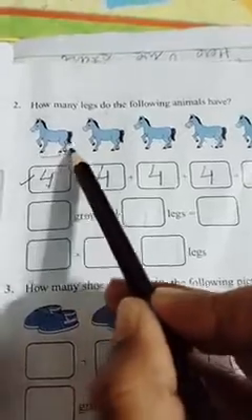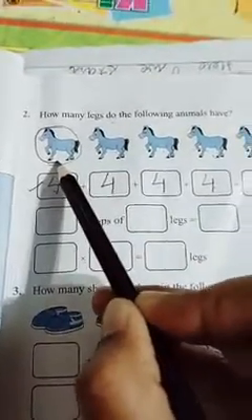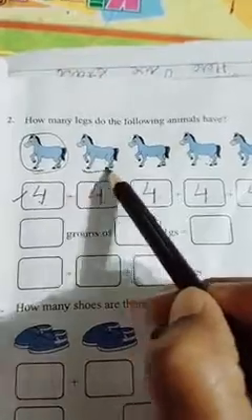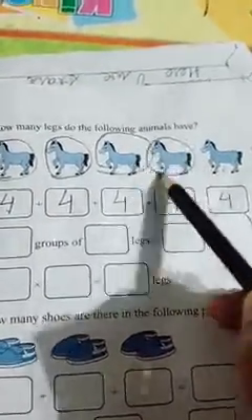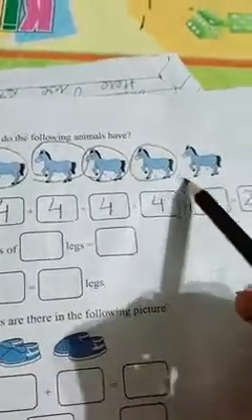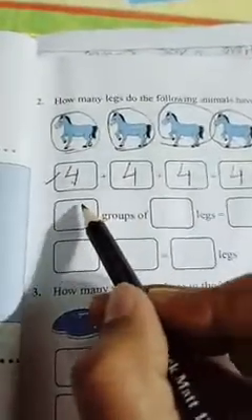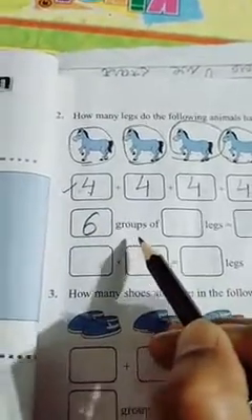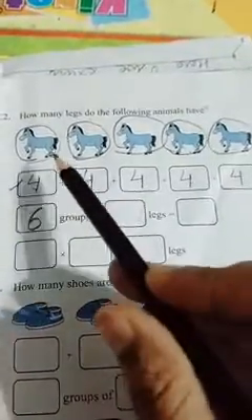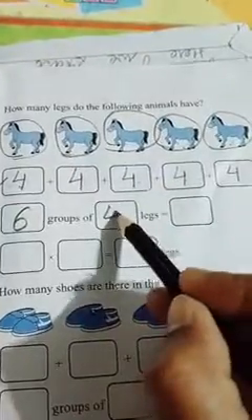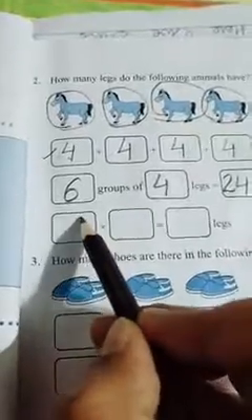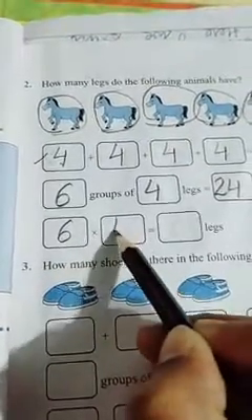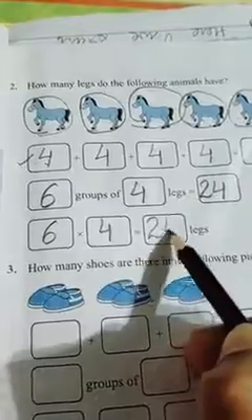And what is the second method? Here we can see this is the first group. In this first group there are 4 legs. This is the second group, this is the third group, this is the fourth group, this is the fifth group, and this is the sixth group. So we can say 6 groups of 4 legs, and that is 24. We can also write this as 6 multiplied by 4, that is 24 legs.